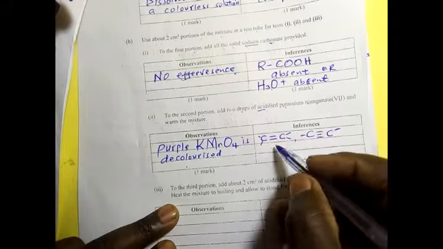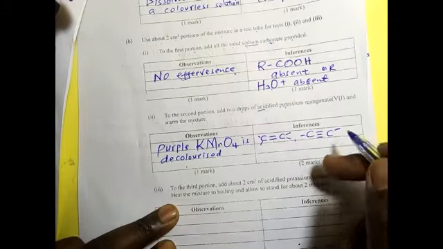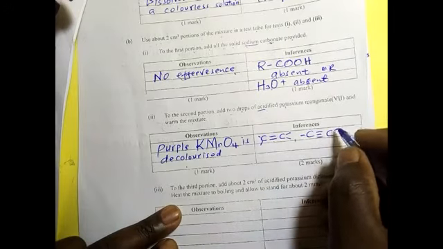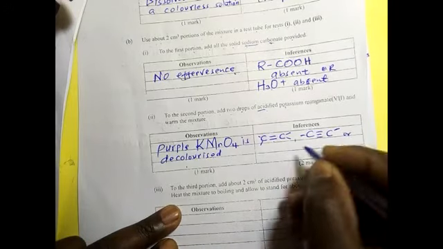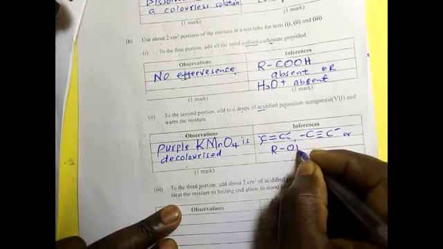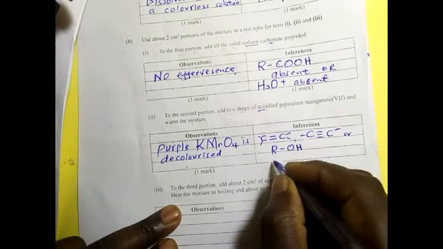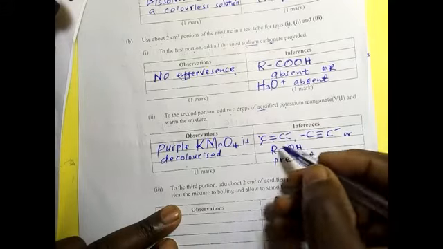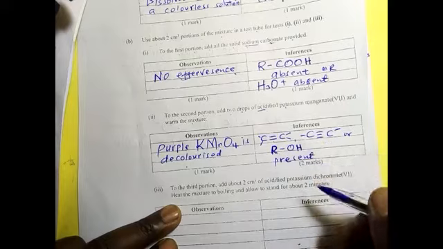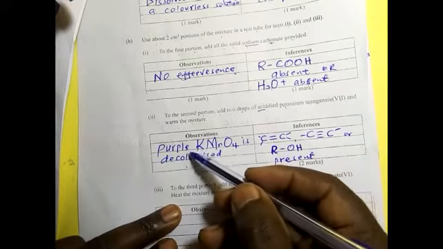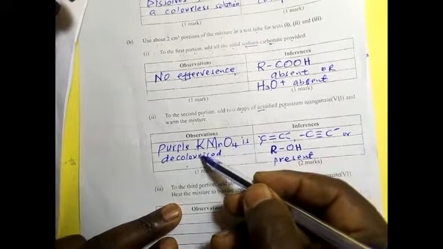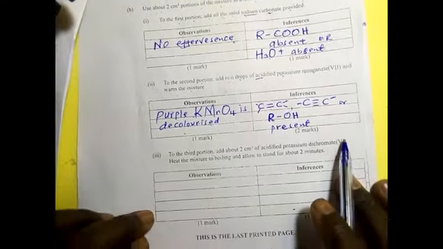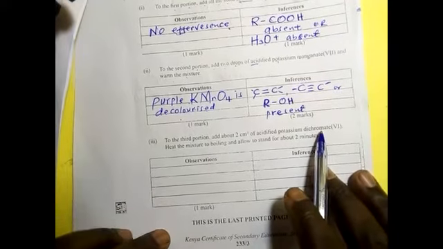Please avoid writing alkene or alkyne in words because they usually ignore that. Or an alcohol is present. This one we write all of them, the 3 of them. They could be present when purple acidified potassium permanganate is decolorized. Then these 3 are suspected to be there.